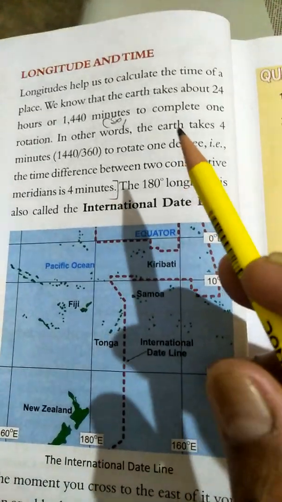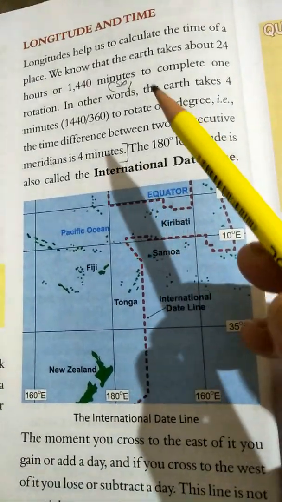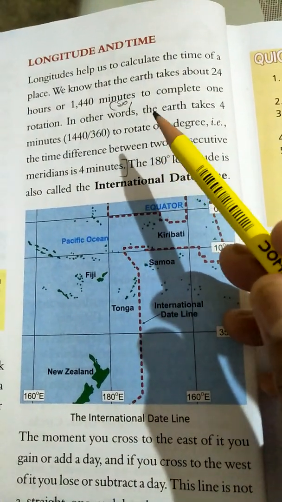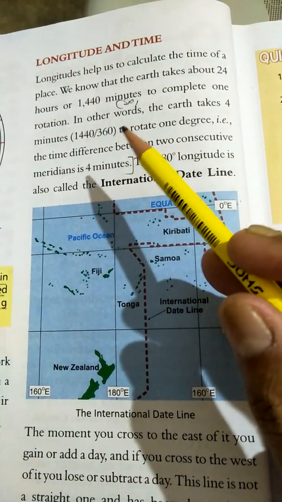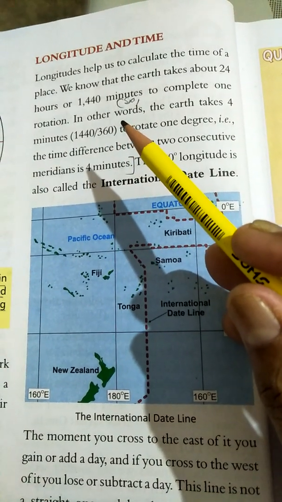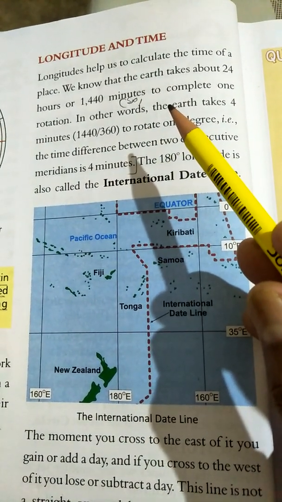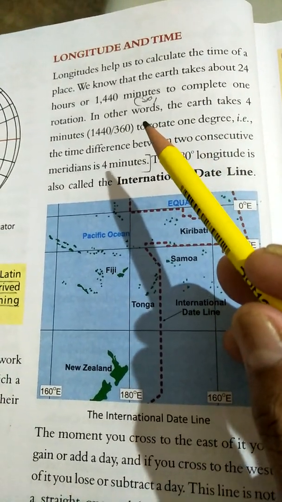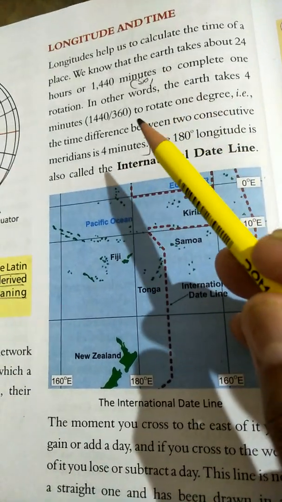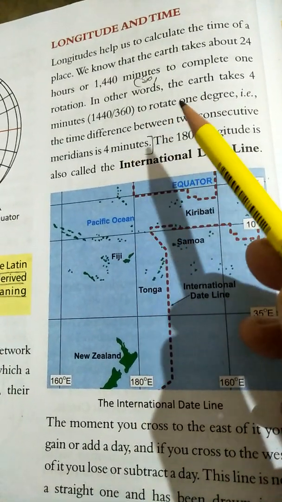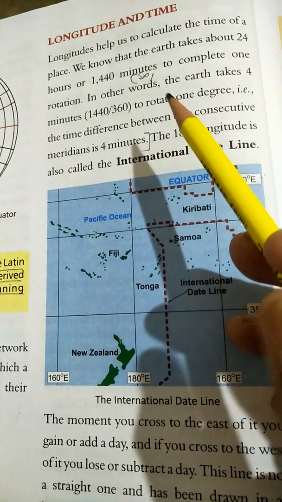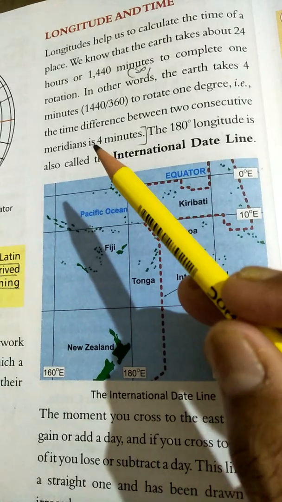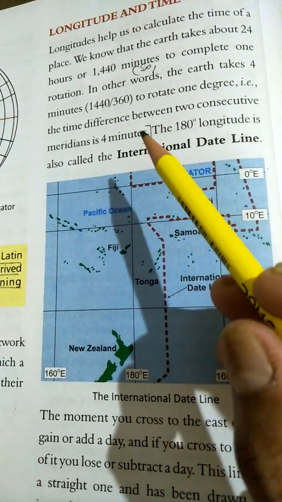Then longitude and time. Longitudes help us to calculate the time of a place. We know the earth takes 24 hours to complete one rotation. One rotation means 360 degree to complete in 24 hours. In other words, the earth takes 4 minutes to rotate 1 degree. That is, the time difference between two consecutive meridians is 4 minutes.